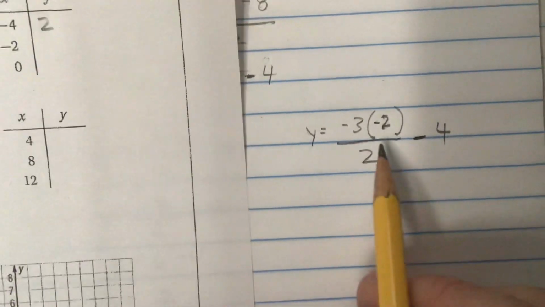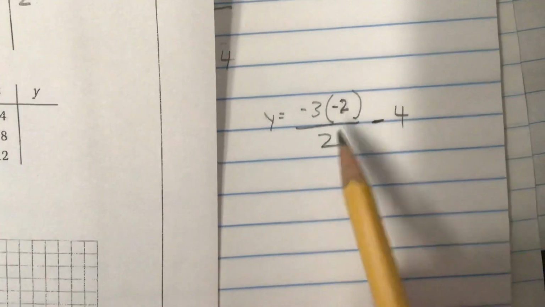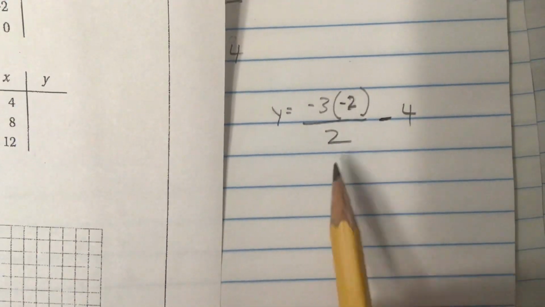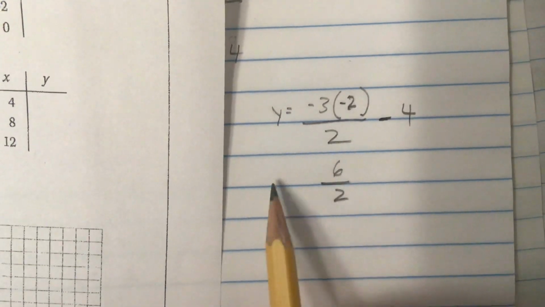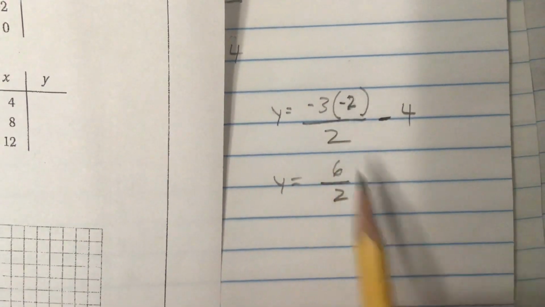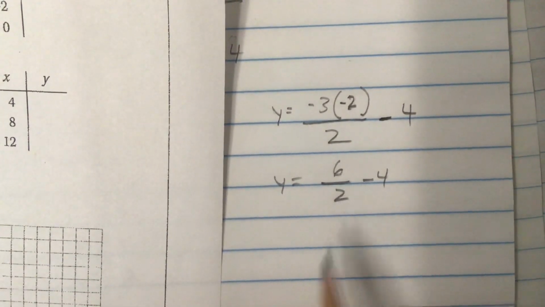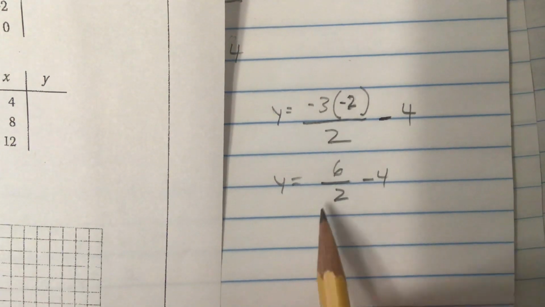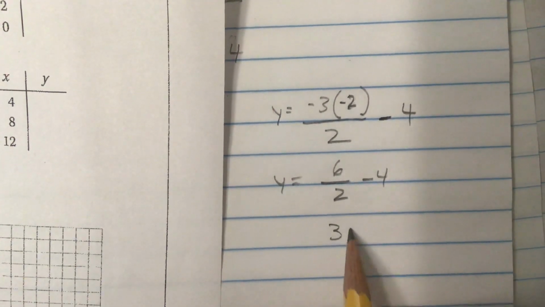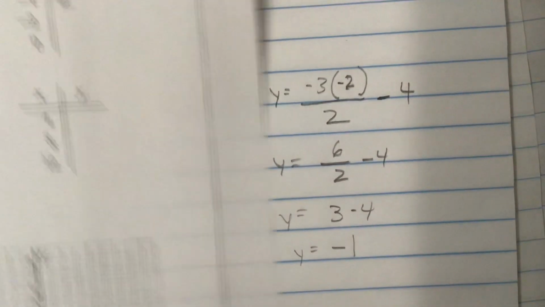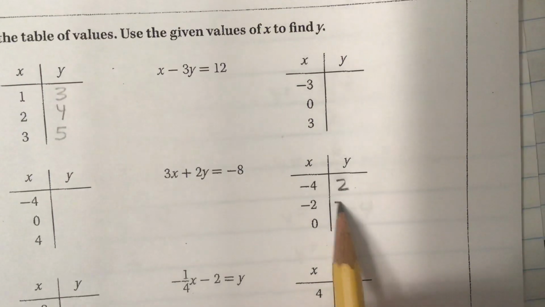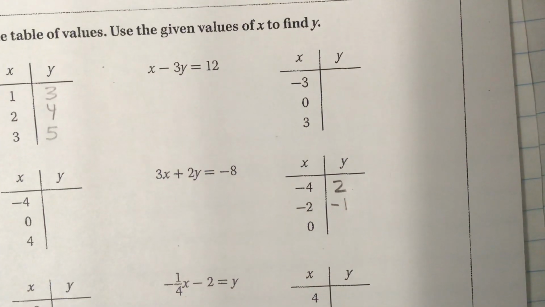On the next one, that was the negative 2 here, I'm going to work that one out. Negative 3 times negative 2 is going to be 6, and it's positive because the two negatives cancel out. So 6 divided by 2 minus 4. 6 divided by 2 is going to be 3, minus 4. And that leaves me with y equals negative 1. So on here, I'll put negative 1.